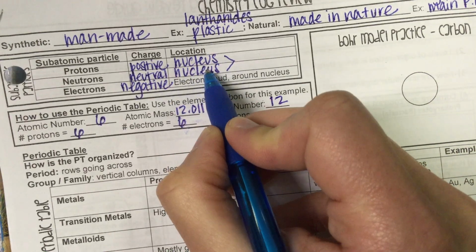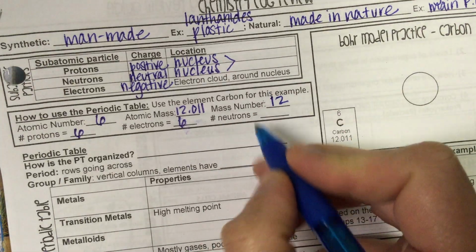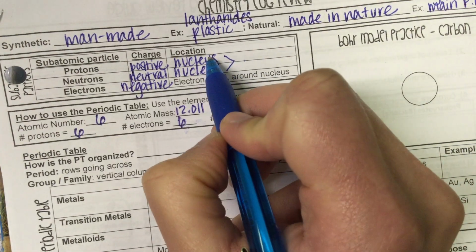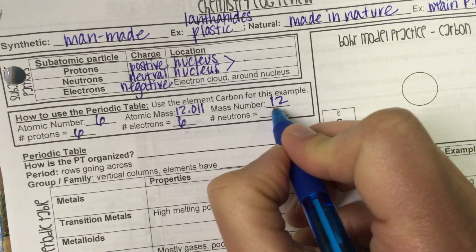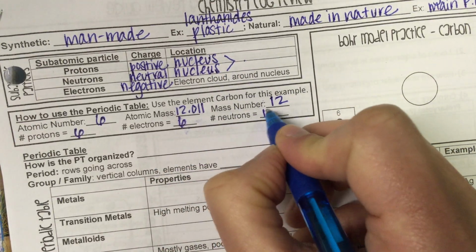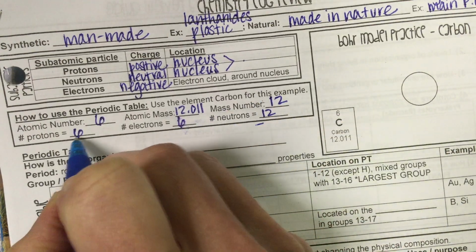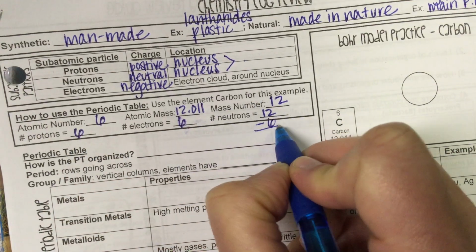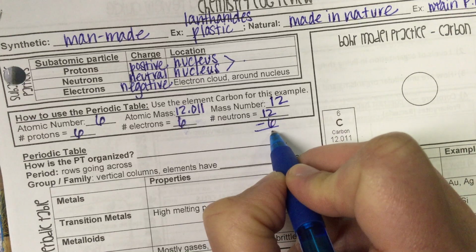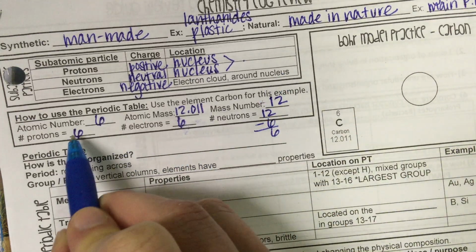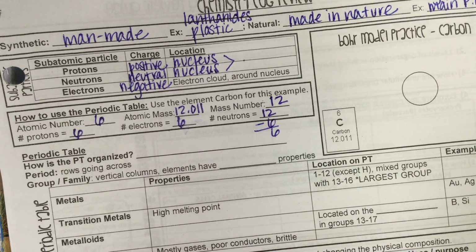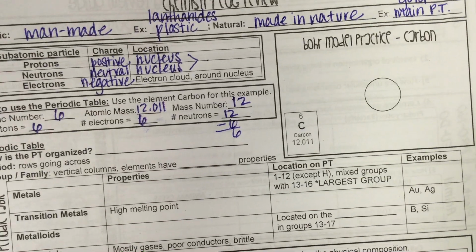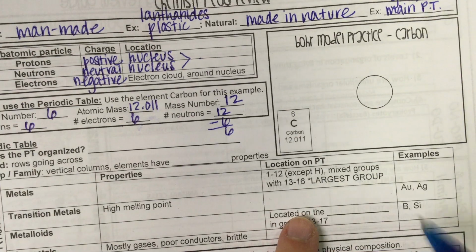So if this plus this equals the mass number, we're going to take the mass number minus protons to get the neutrons. In this case, we're going to take the mass number of 12 minus protons, which is 6, and we get 6. So in this case, protons, electrons, and neutrons all equal the same thing. That doesn't always happen.